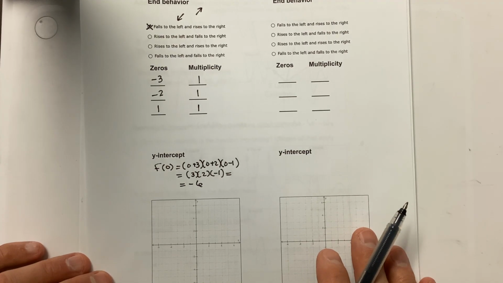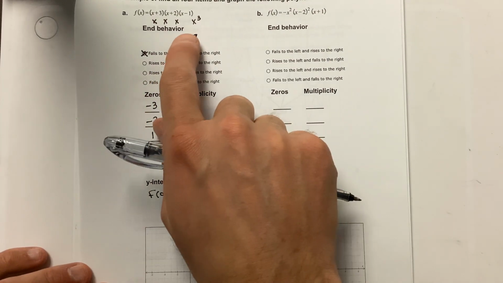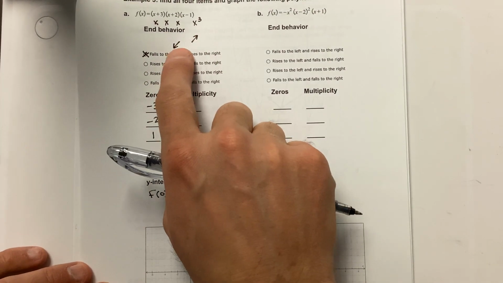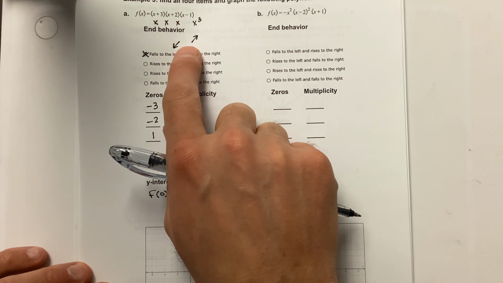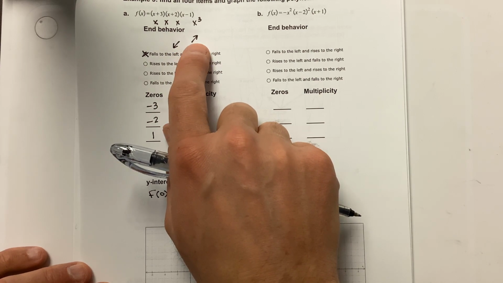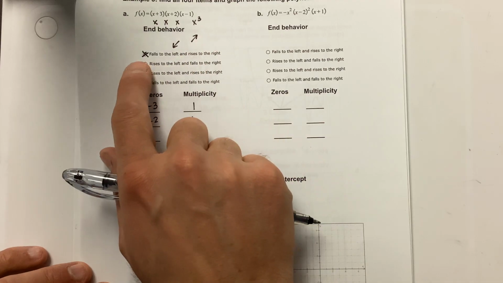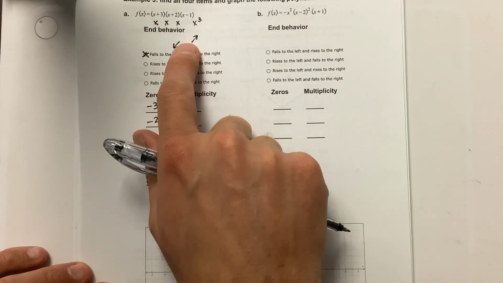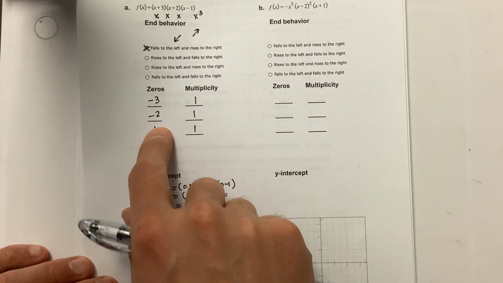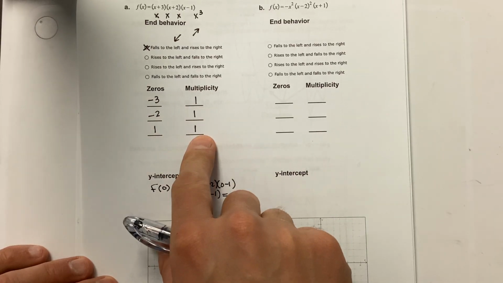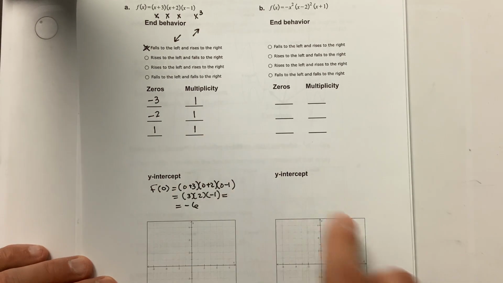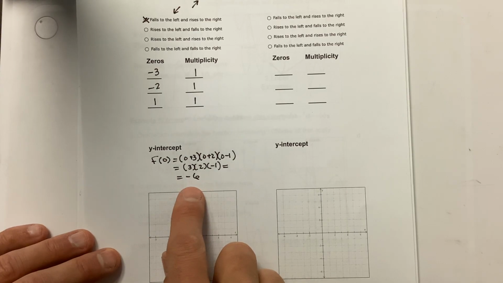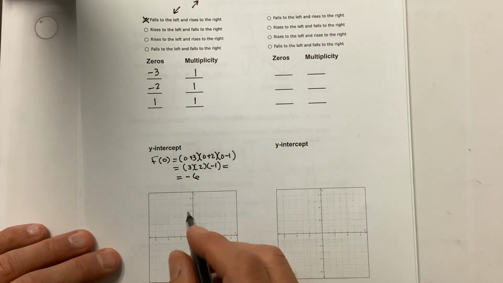Okay, on the left one, I've already found out that the end behavior looks like this. It falls to the left and rises to the right. Here are your zeros, but the multiplicity on all of them is 1. And the y-intercept's at -6. So let's go ahead and plot all those out.